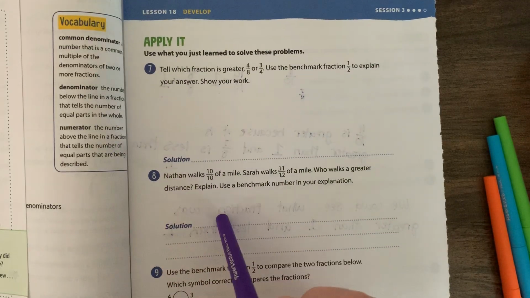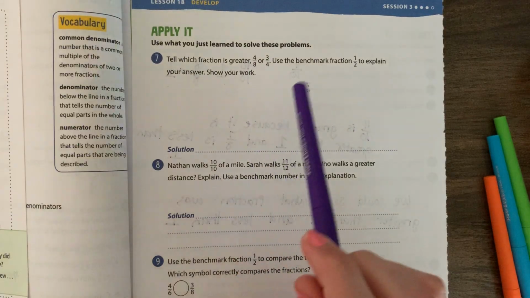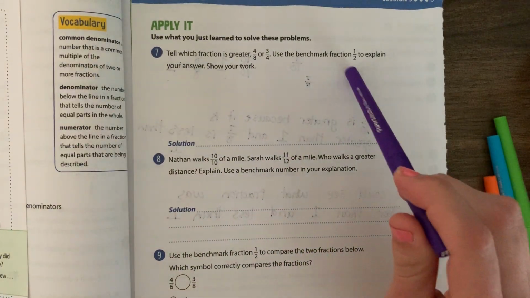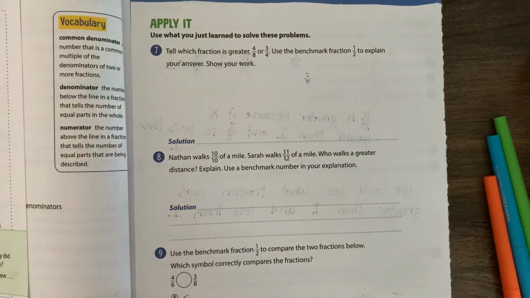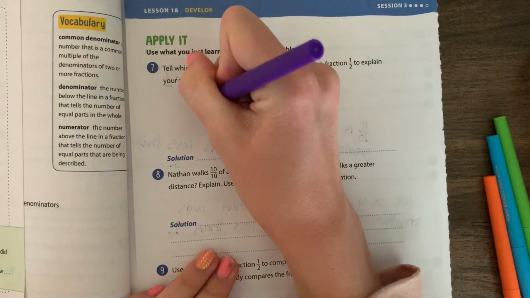Okay, apply it. Use what you just learned to solve these problems. Tell which fraction is greater, 4/8 or 3/4. Use benchmark fraction 1/2 to explain your answer. Show your work. I'm just going to think about 1/2 for a minute.